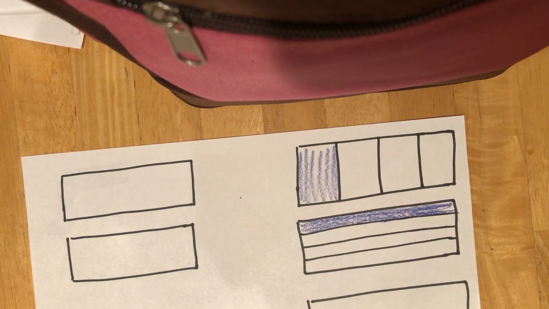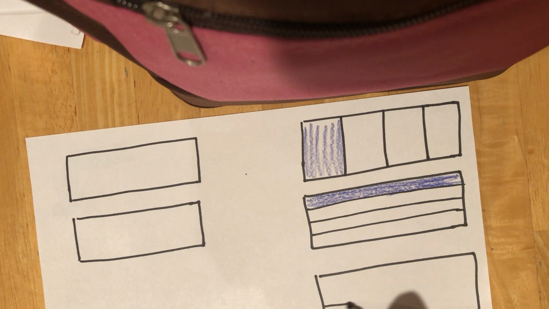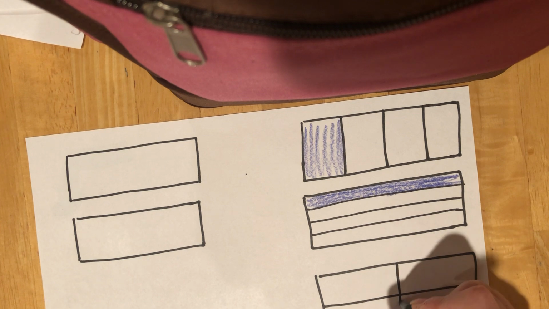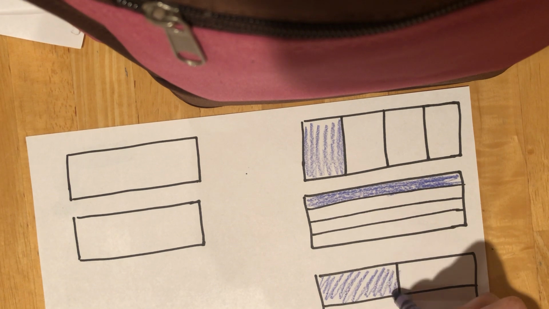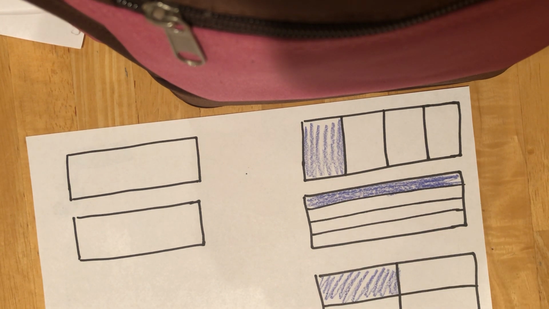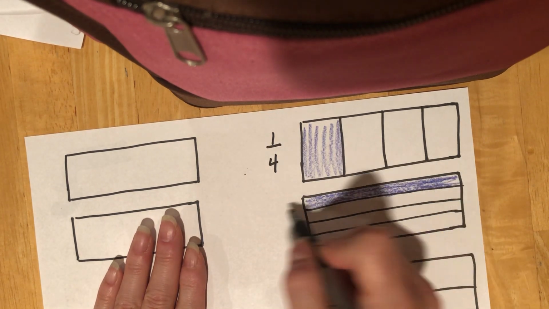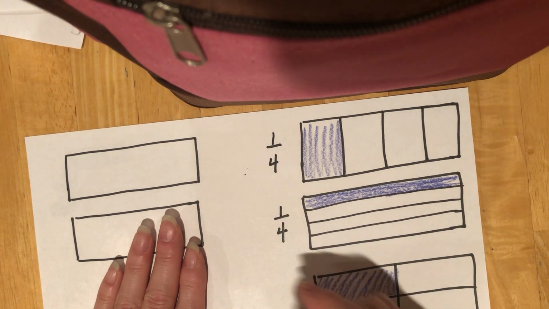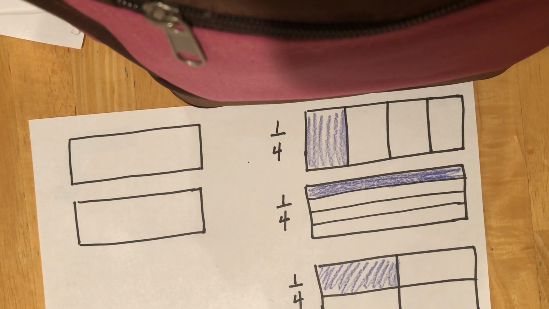And what fraction did I color in here? Did you say 1/4? And watch this one. This one's kind of cool. I can do my fourths like this. And what fraction did I color in? Did you say 1/4? Okay, great. So this is 1/4. This is 1/4. This is 1/4. That has been colored in. Okay, nice job.